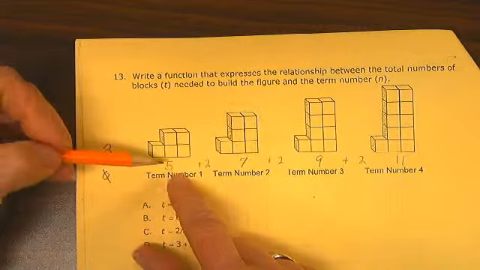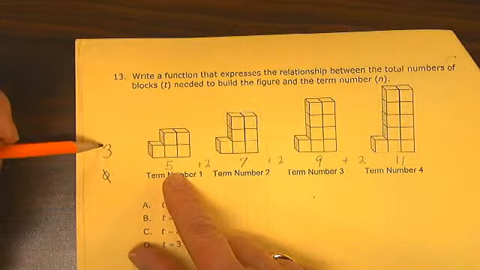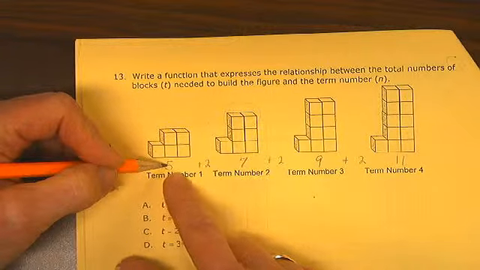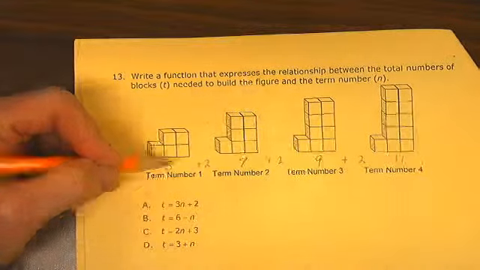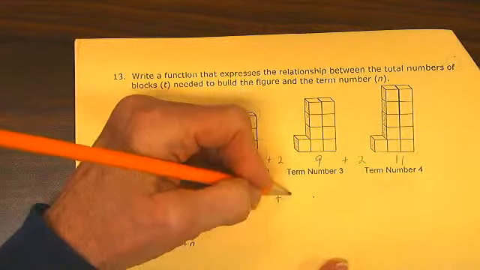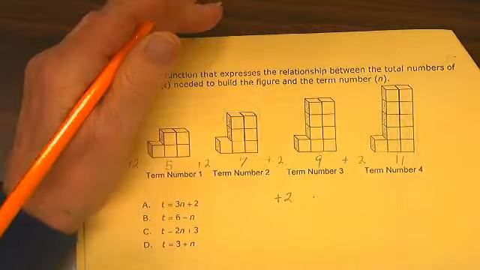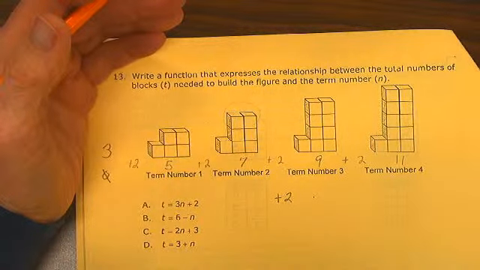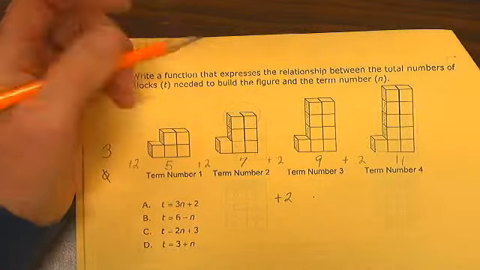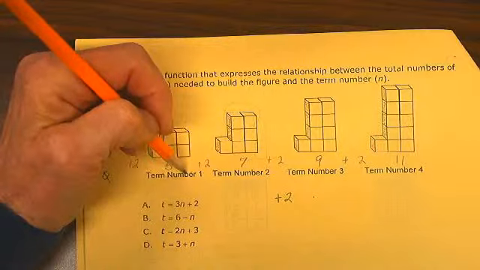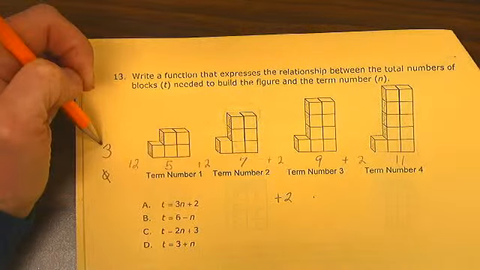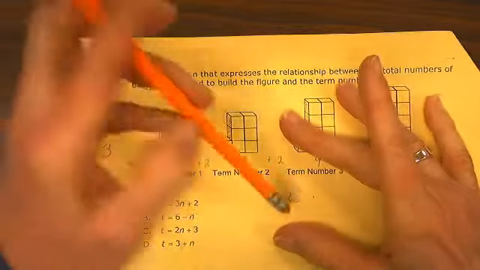So 3 plus 2 is 5. But we're adding 3. We're not adding 2, we're adding 3.